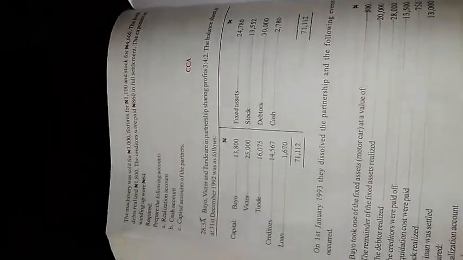Dissolution of partnership. A partnership account is dissolved if certain conditions are met. Examples are when an active partner dies, when there is a change in the profit and loss sharing ratio, when the company is merged with another company, when the company is being wound up by a court order, and other reasons.